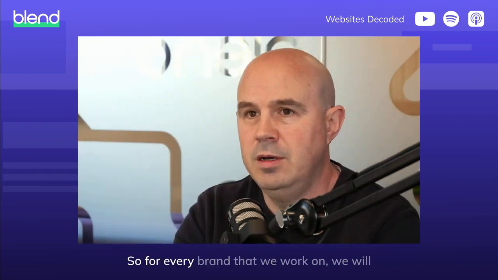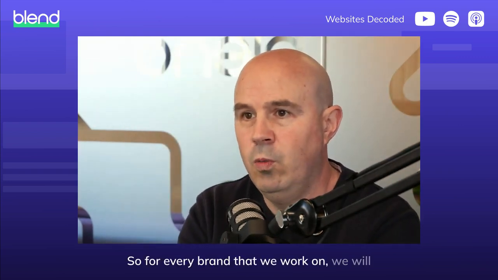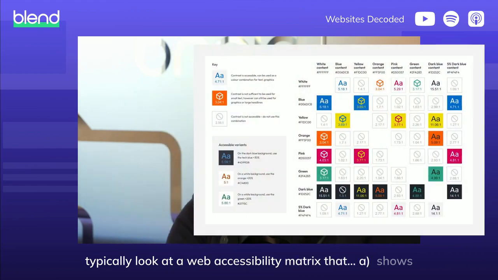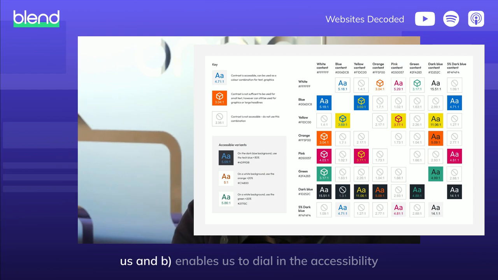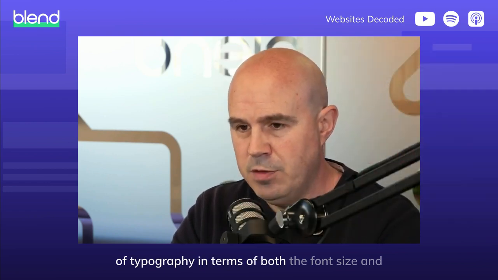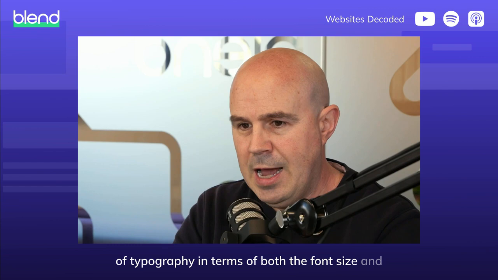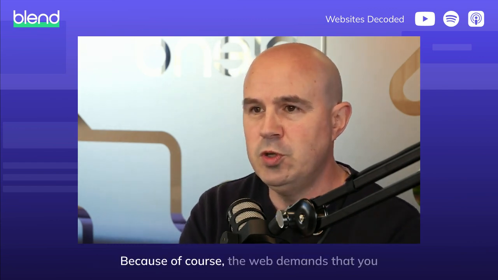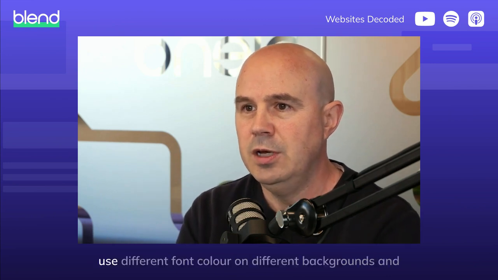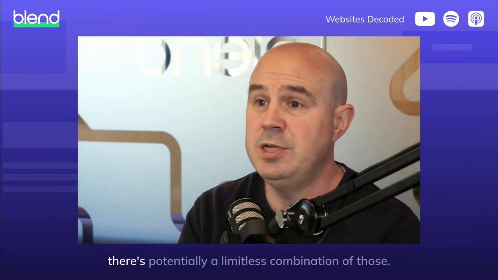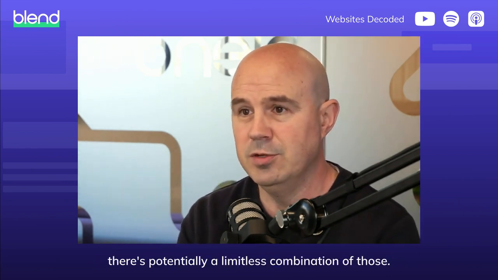So for every brand that we work on, we will typically look at a web accessibility matrix that shows us, and enables us to dial in, the accessibility of typography in terms of both the font size and the acceptable font size in different color combinations, because of course the web demands that you use different font color on different backgrounds, and there's potentially a limitless combination of those.